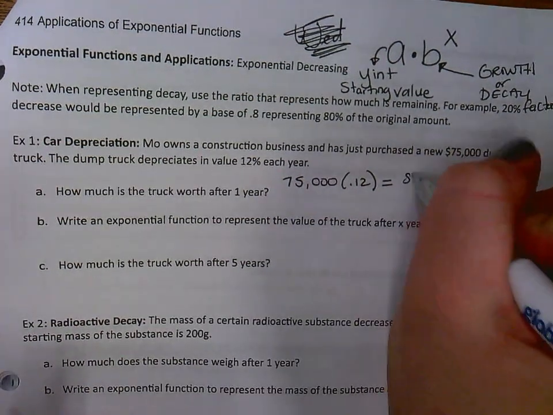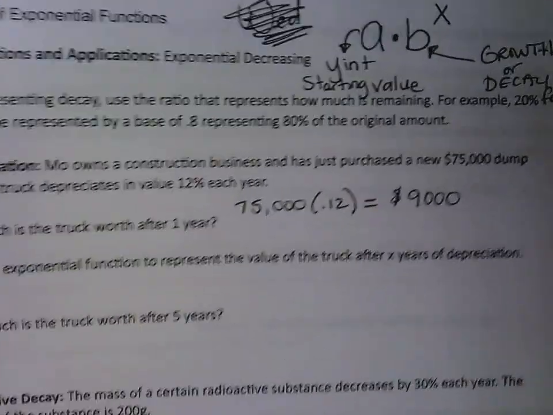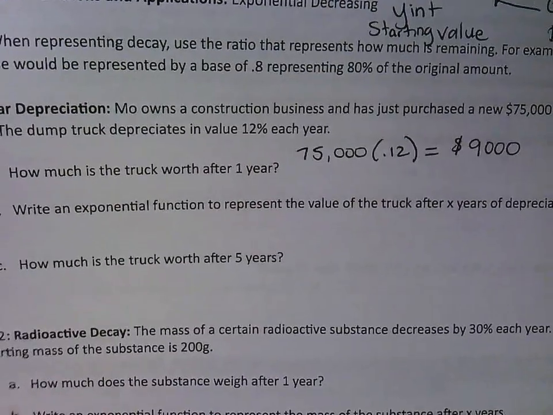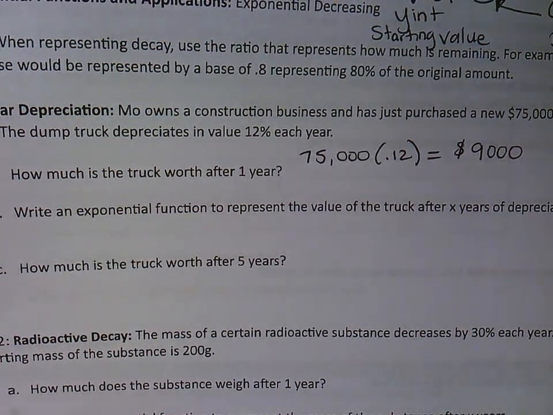That is $9,000. Is that what the truck is worth? Is the truck only worth $9,000? No. I just want to show you, you start a problem the wrong way, and your answer does not make sense. Would it make sense that after 1 year the dump truck's only worth $9,000? Oh, I forgot.